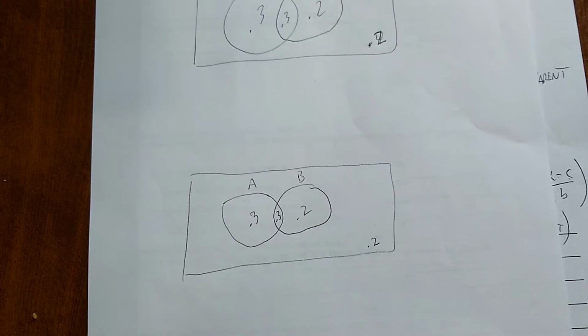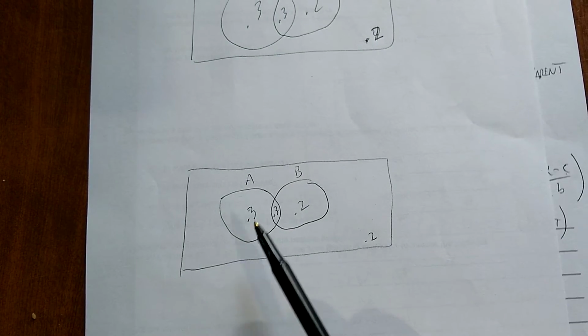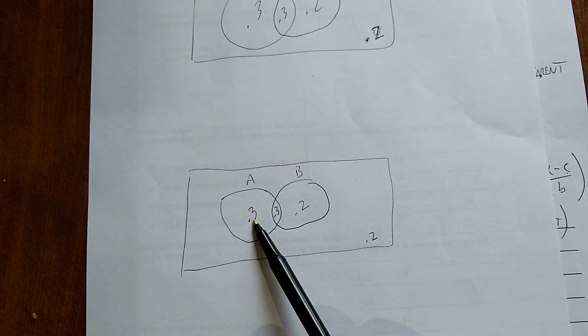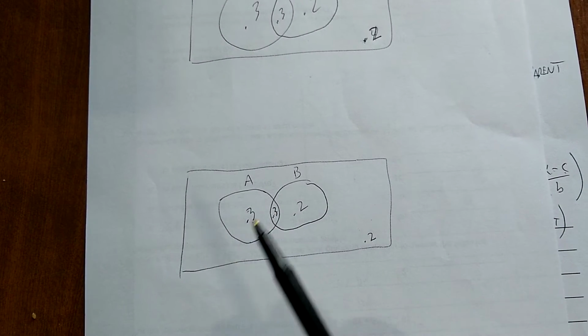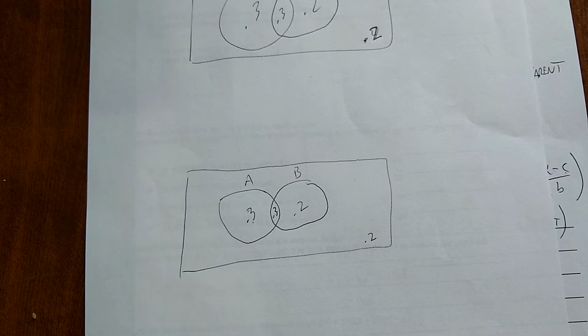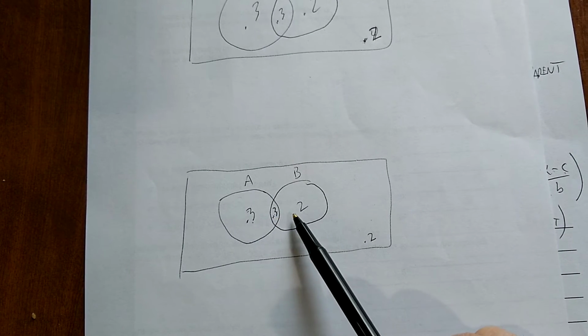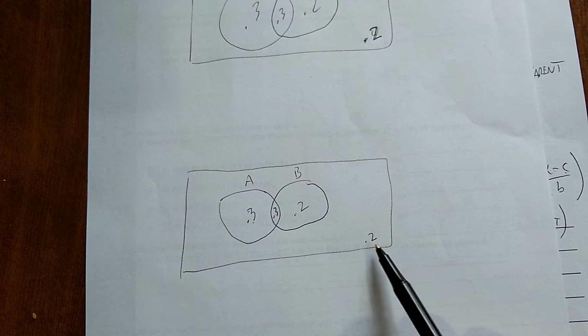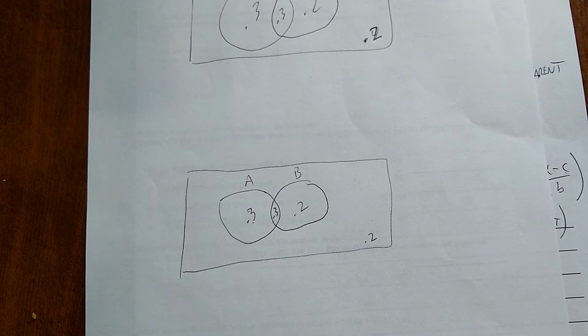So let's recap the regions that we have here. This is A, but not B. This is the part that's shared by both. And this is the part that's B, but not A. And then this down here is none of them. So let's answer some questions now. First, A is draw the Venn diagram.